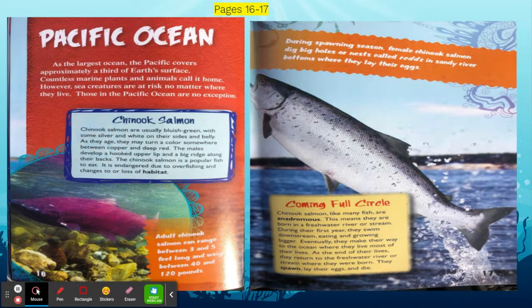Chinook salmon. Chinook salmon are usually bluish-green with some silver and white on their sides and belly. As they age, they may turn a color somewhere between copper and a deep red. The males develop a hooked upper lip and a big ridge along their backs. The salmon is a popular fish to eat. It is endangered due to overfishing and changes to or loss of habitat.